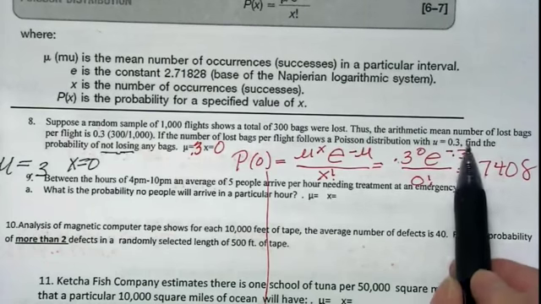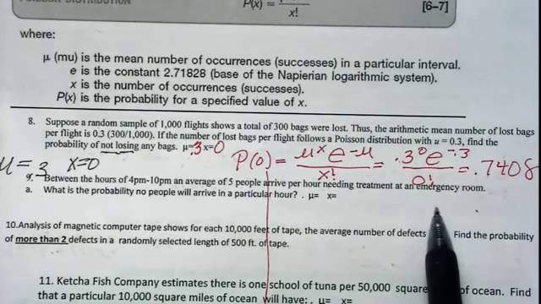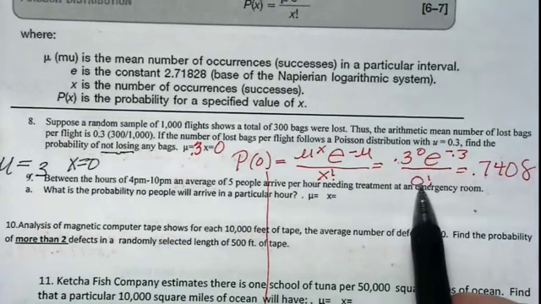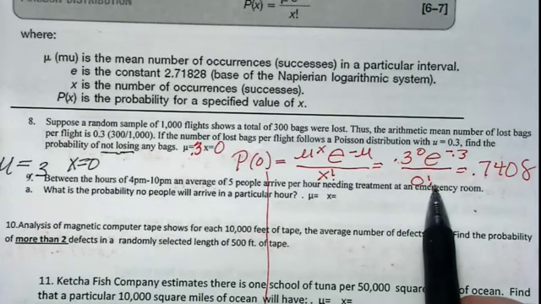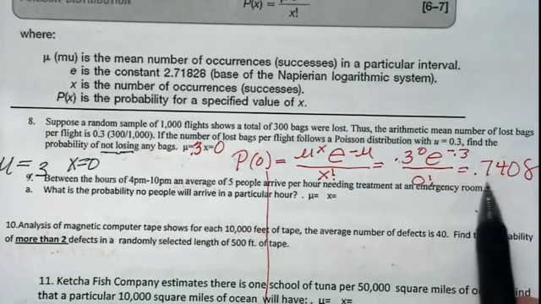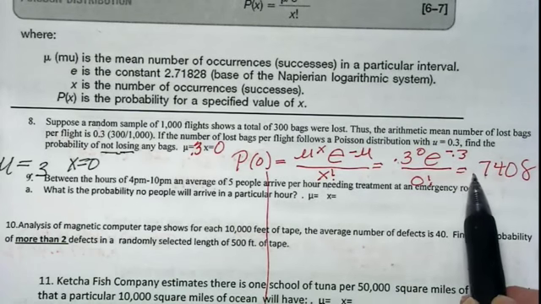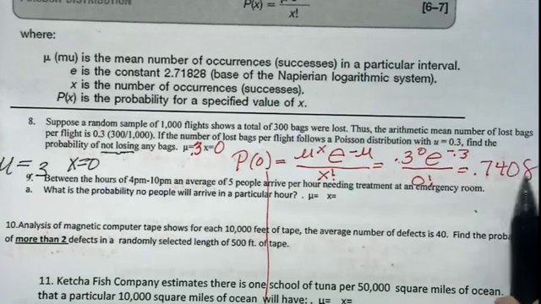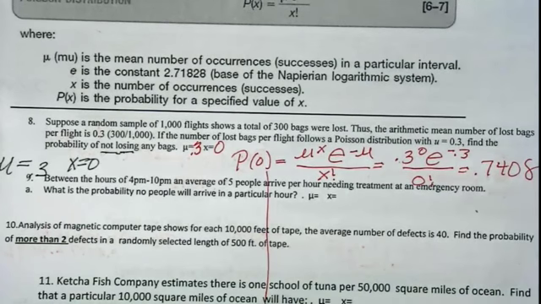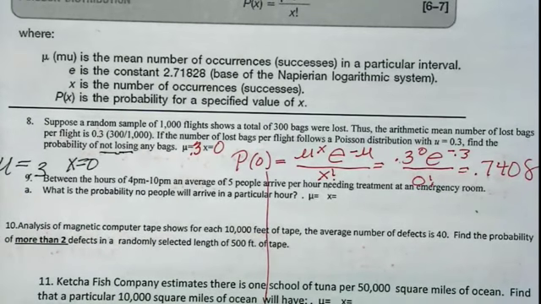Mu, 0.3, close parentheses, enter, divided by 0 factorial. Remember, 0 factorial is under your probability button on your calculator. When you do this calculation, you should get 0.7408.